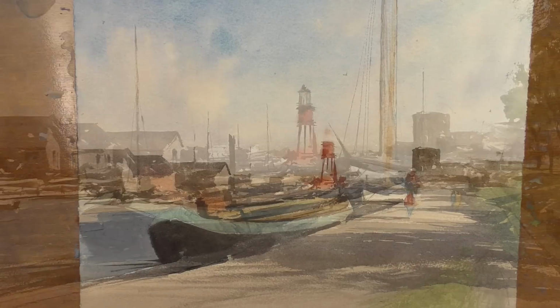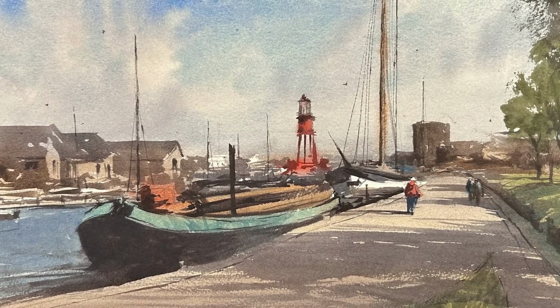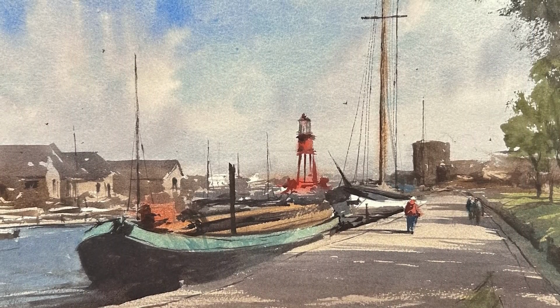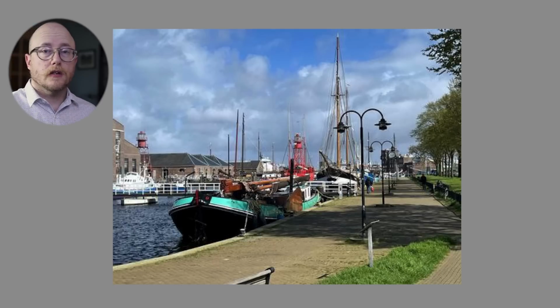Today I'm going to walk you through exactly how I paint this scene, but I'm going to explain why I make the decisions that I do. And it's this thought process that can be so helpful for you when you take on your own scenes. I want you to take a look at this reference photo. Notice how much is going on in the background.